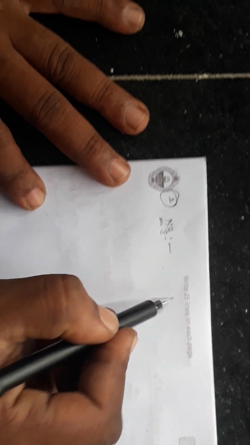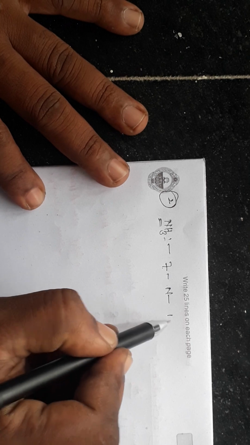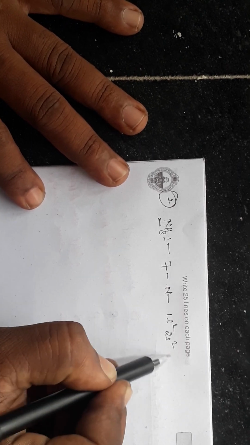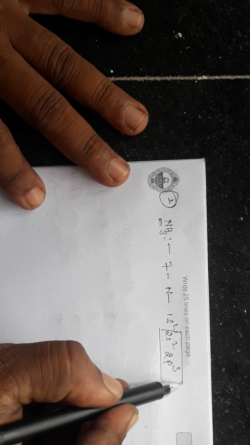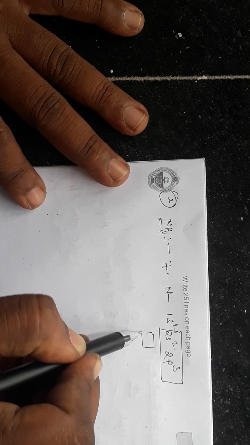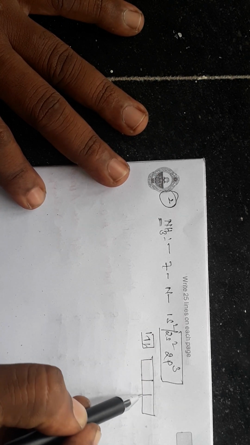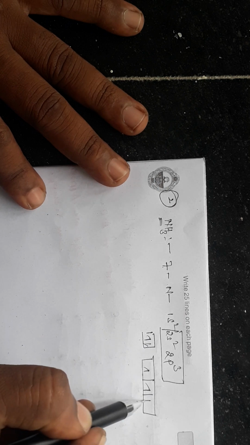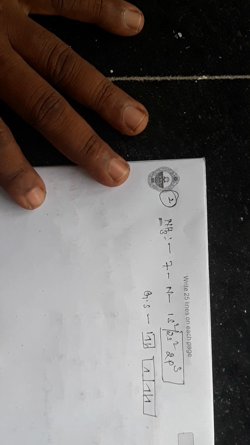The central atom is nitrogen, whose atomic number is 7, so the configuration is 1s2 2s2 2p3. The outermost electronic configuration is 2s2 2p3, with two electrons in the s orbital and three electrons in the p orbitals. This is the ground state of nitrogen.